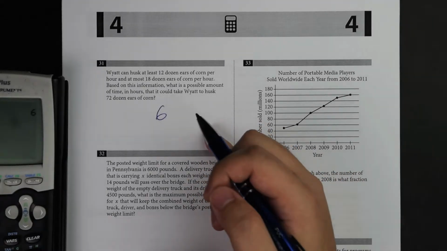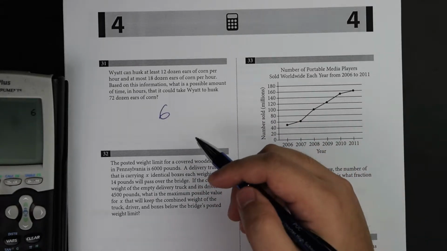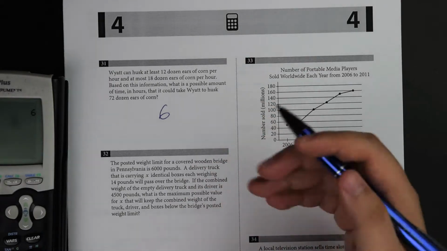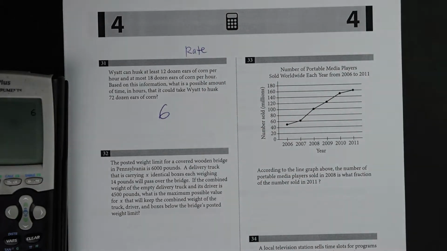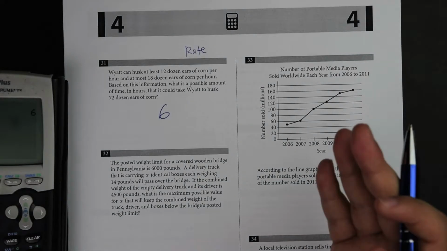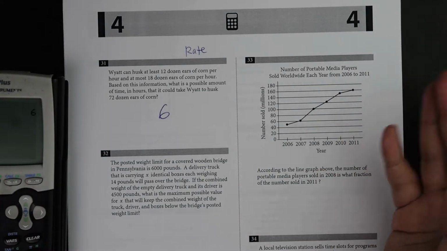So there's actually multiple answers for number 31. The question basically mentions, this is a rates-based question, a rate question. And the purpose of this question is that it's supposed to be asking you that basically he has 12 dozen ears of corn and at most 18.